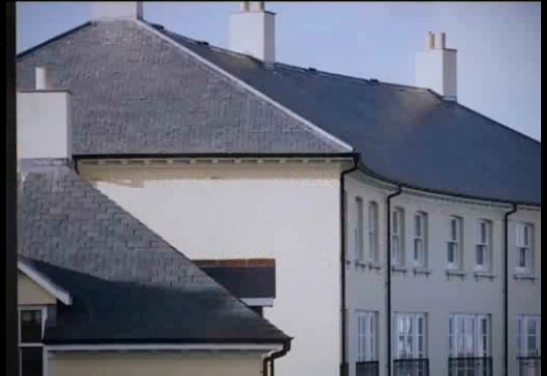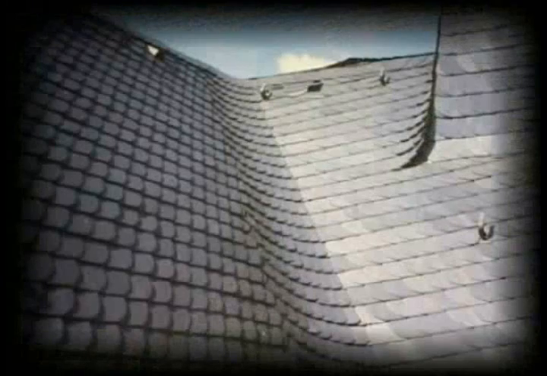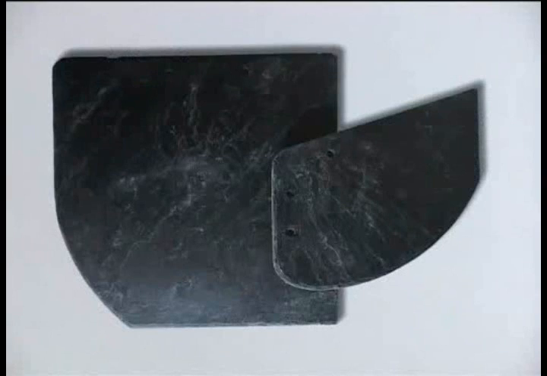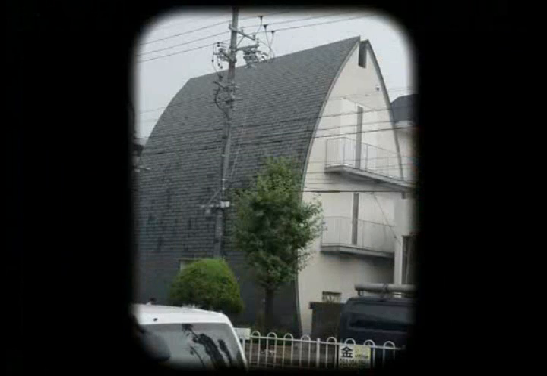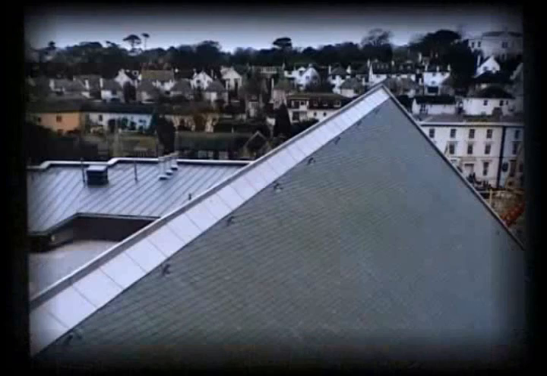This gives an incredible flexibility to the designer for special features such as cones, domes, turrets, curves, swept valleys, close-mitered hips, eyebrows, etc. Also, slates can be produced in special shapes in order to create decorative elements, special effects, or innovative design concepts. All these features put natural slate ahead of other roofing materials.